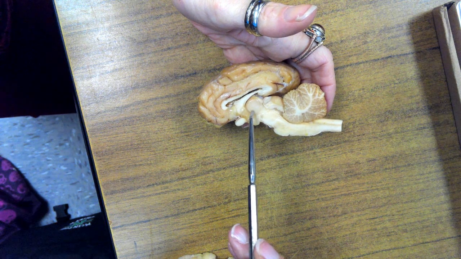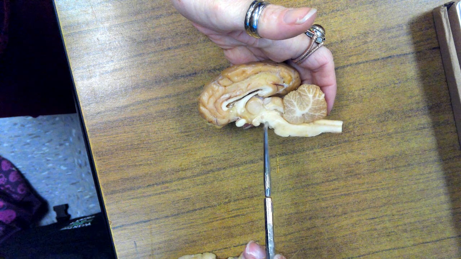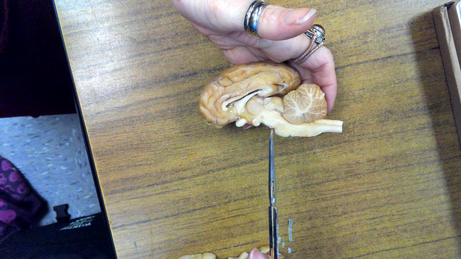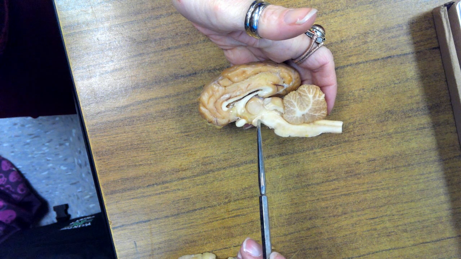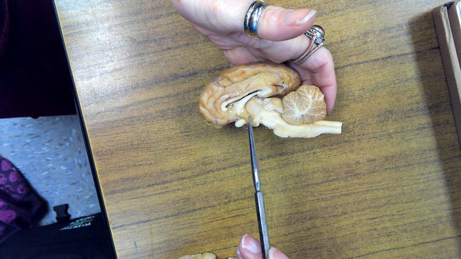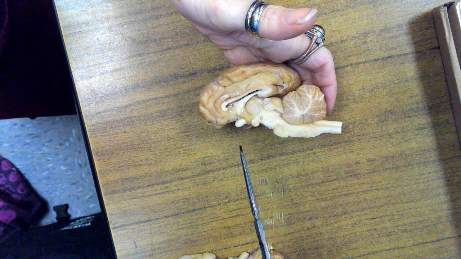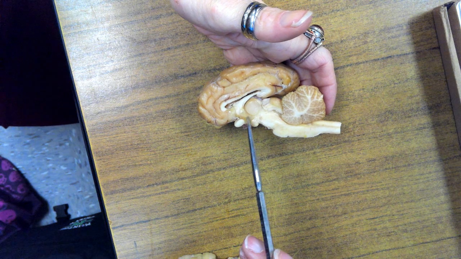So this is the thalamus. Everything anterior to the pons but posterior to the optic chiasma and under the thalamus is considered hypothalamus. It's a general area, a hypothalamus.